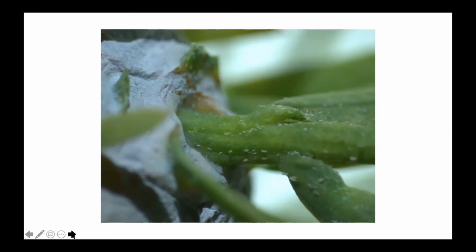This one just happens to be on bald cypress, and it'll cause a bronzing of foliage in late July through mid-August, especially if it's really dry out. To the left, or just above, keep going up. Yep, there you go. That's actually a picture of the eriophyid mite. There might be another one on another slide that's a little bit closer.